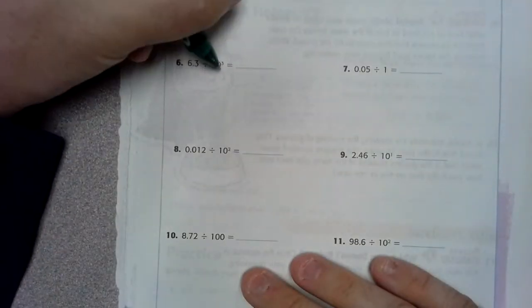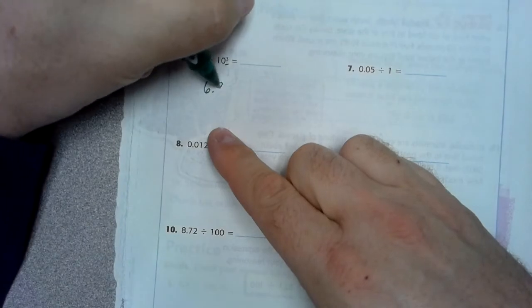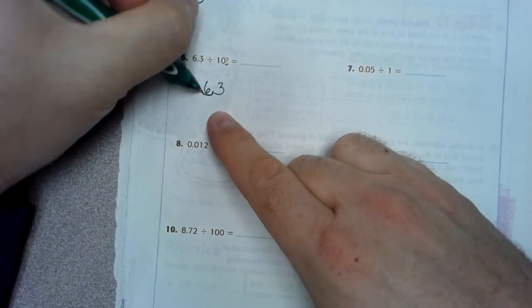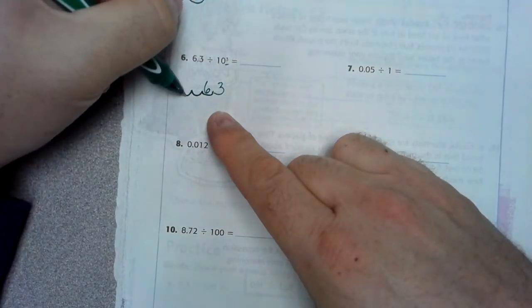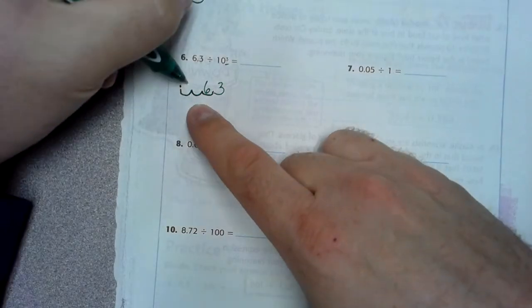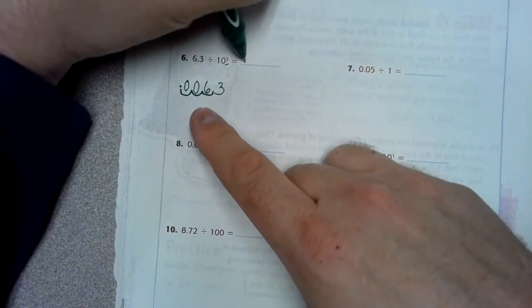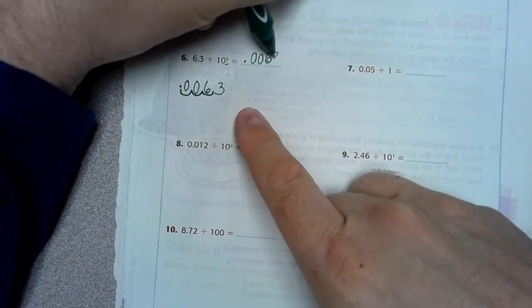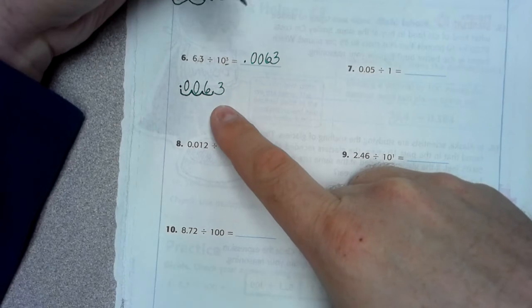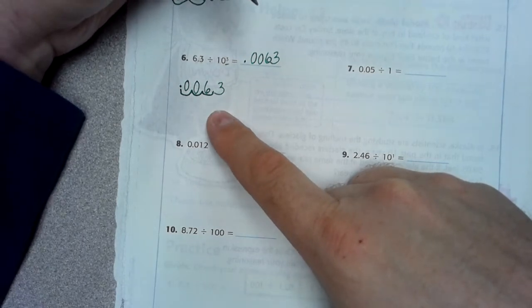Next one. 3 zeros. So write it down here. We're going to go 1, 2, 3. Put a decimal there. We have 2 empty spaces, so we're going to put those zeros in places of those. That's the hardest part that's going to be for you guys, is right there, adding those extra zeros in.